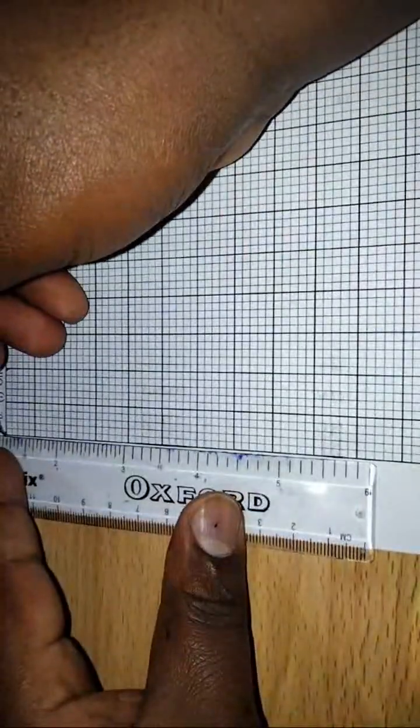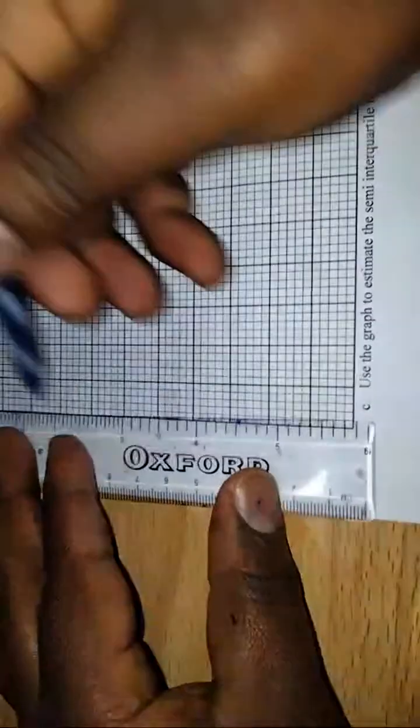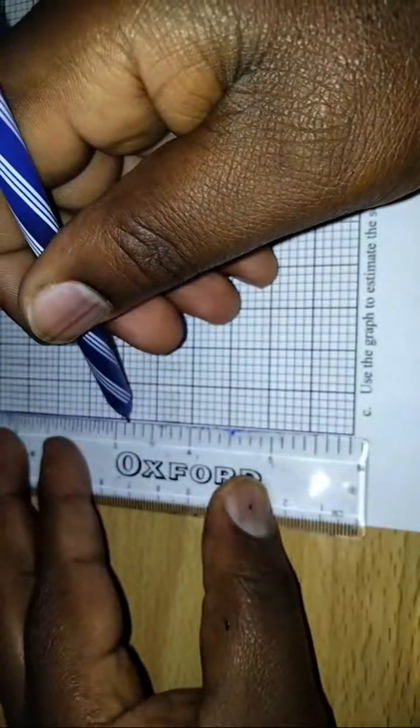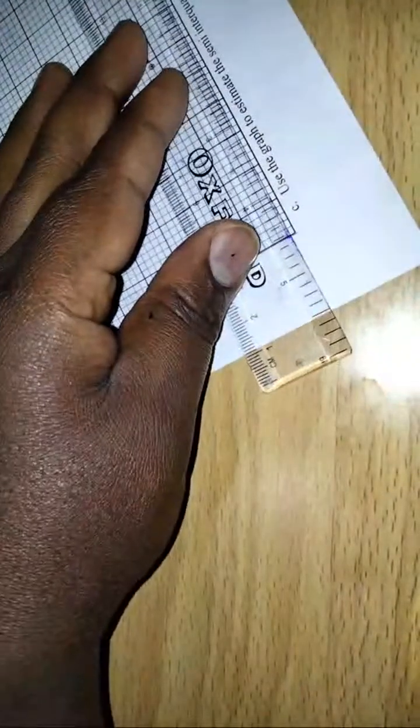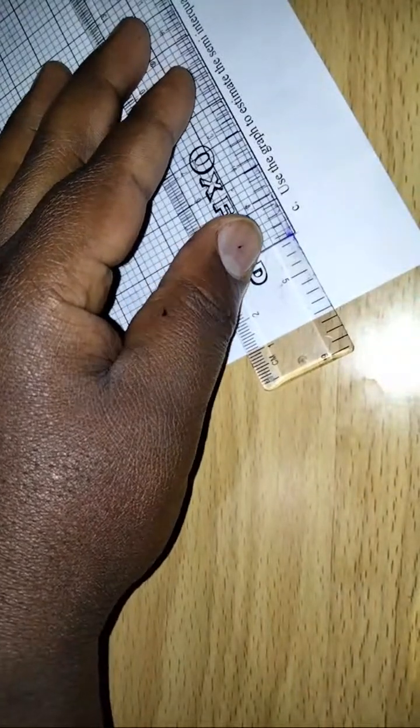So I'm going to have my cumulative frequencies here. I will draw the cumulative frequency on this side, then the class limits on this side.